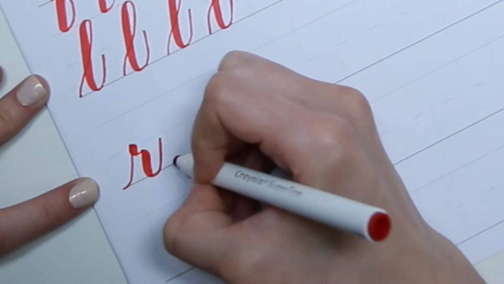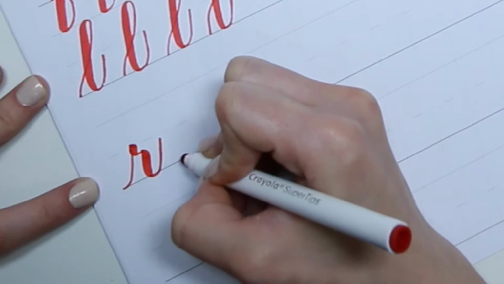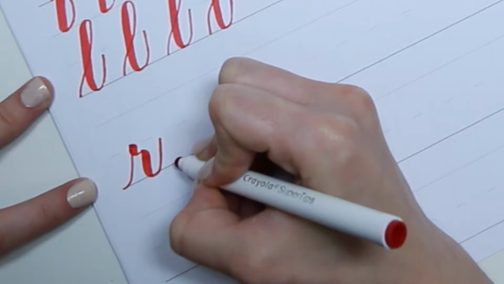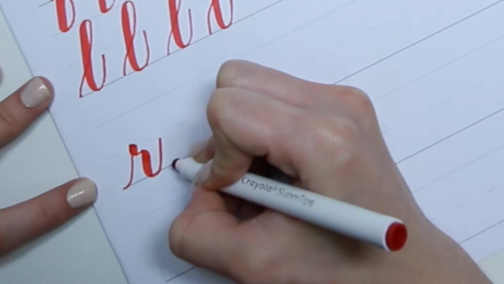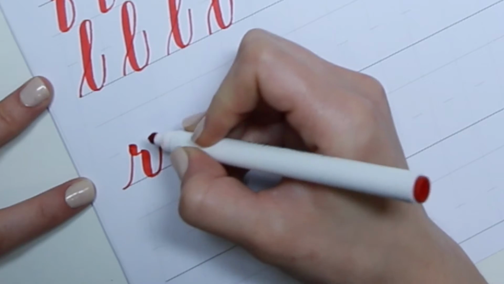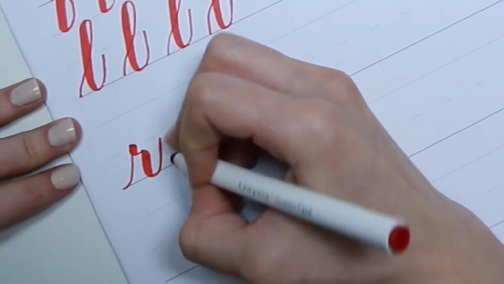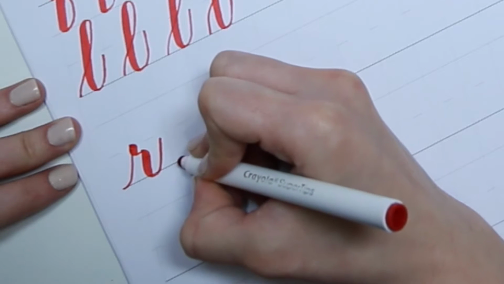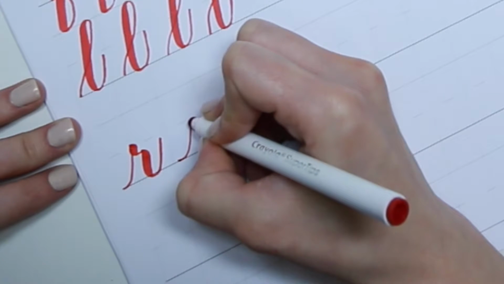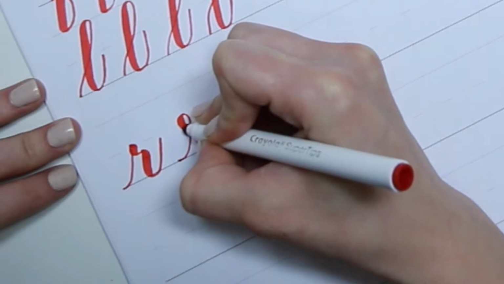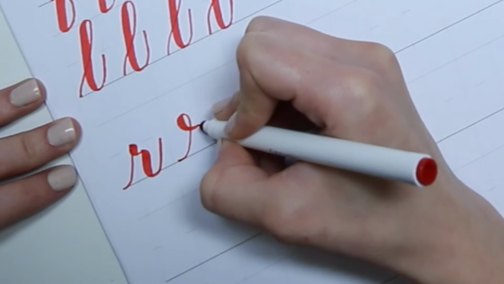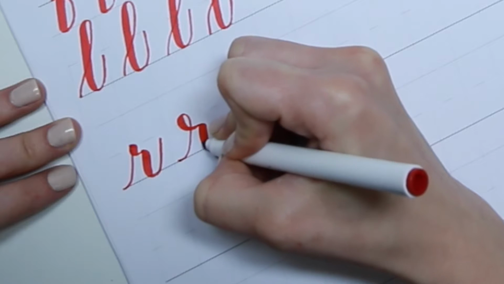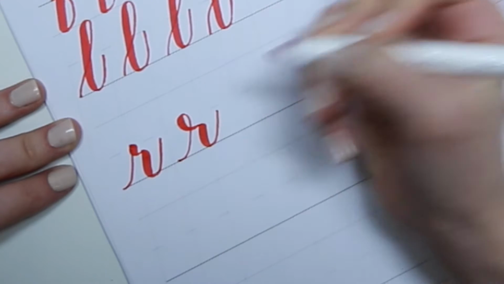The other way to do it, and it kind of depends on what you want to use it on and how playful you want it to be, because I think this is a more serious R. So the other way to do an R is from the baseline up, and then we go down on a loop like this, on a thick loop, and then we go down again and up to the X height.